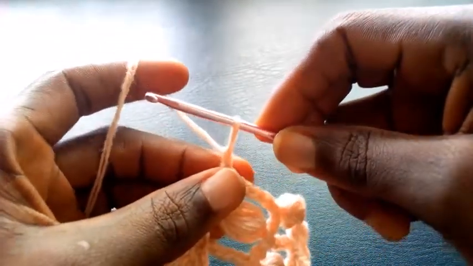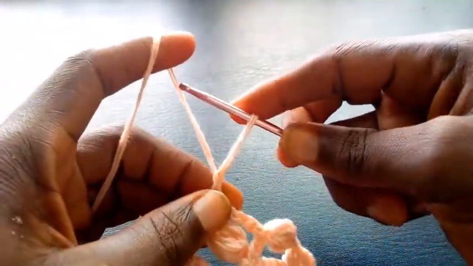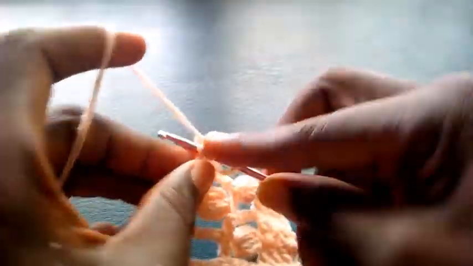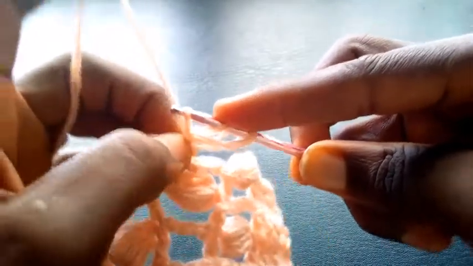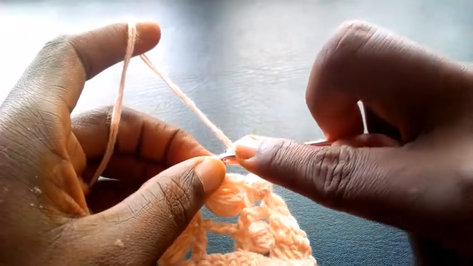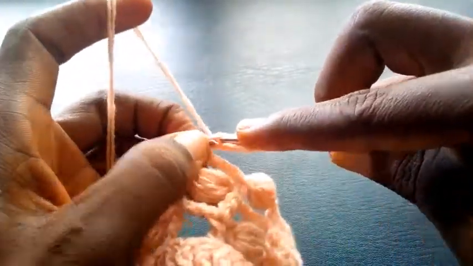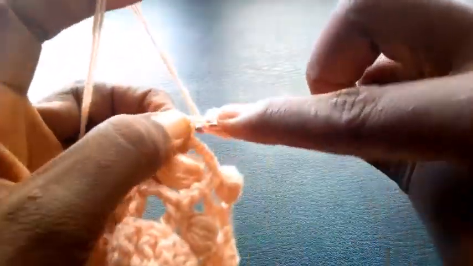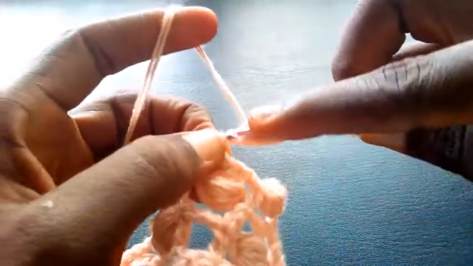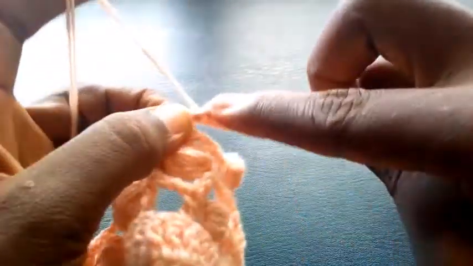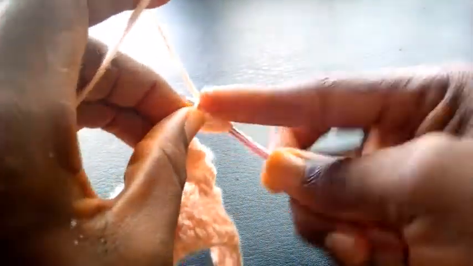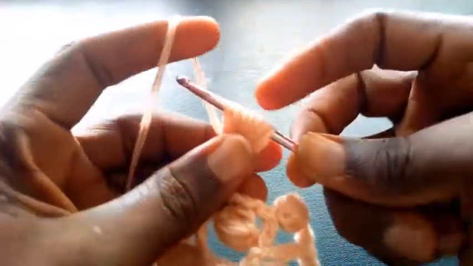So having chained 1, I draw it out, that's 1, into that same loop, that's 2, 3, 4, 5, 6.